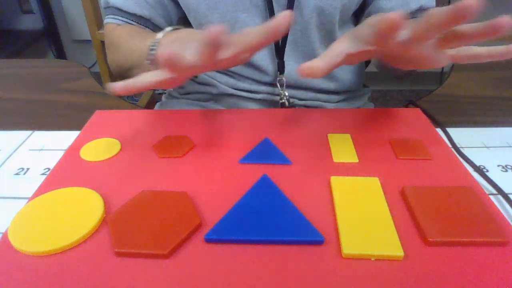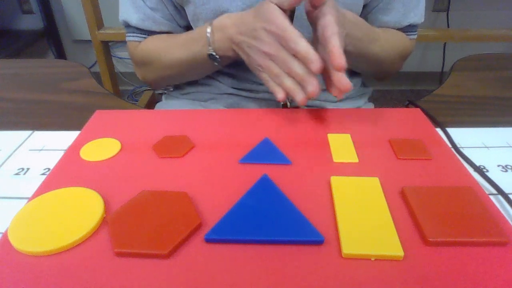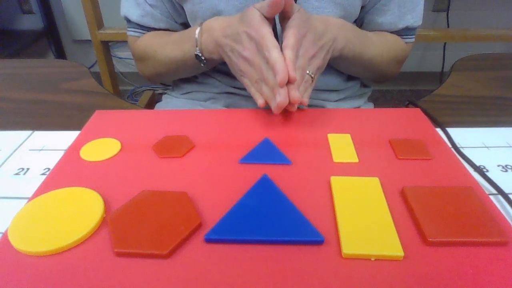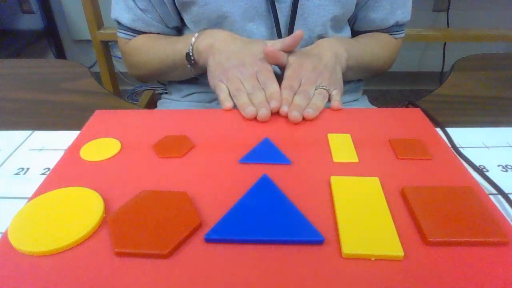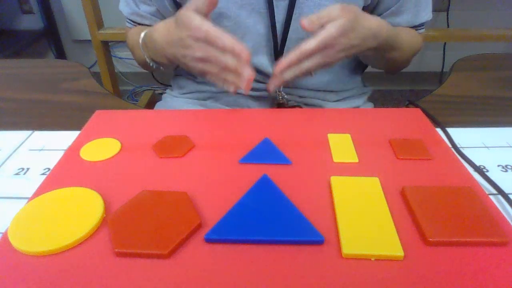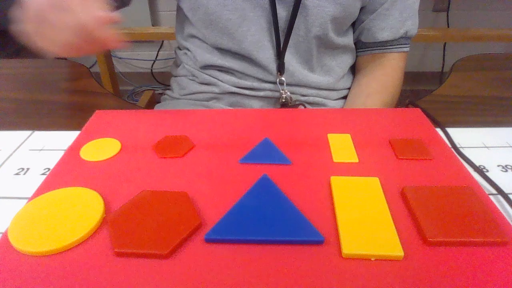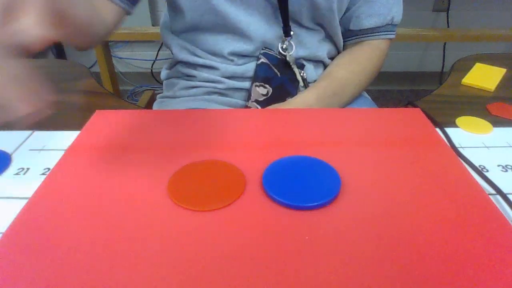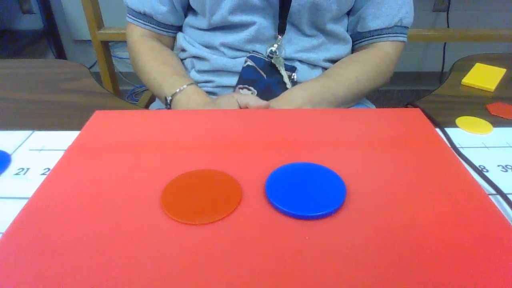So when we start matching these, we're going to be matching by different attributes, different ways. So what I'm going to do, I'm going to pause my video and I'm going to bring you two shapes, put them together, and we're going to figure out how they match up. Okay, so stay tuned.